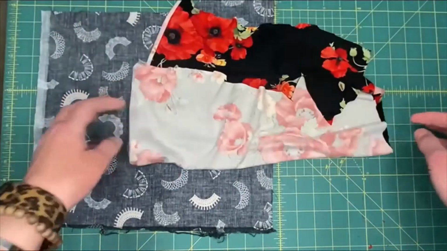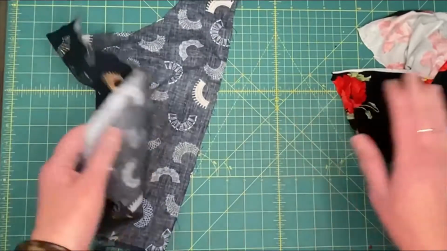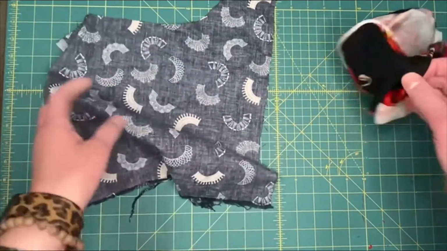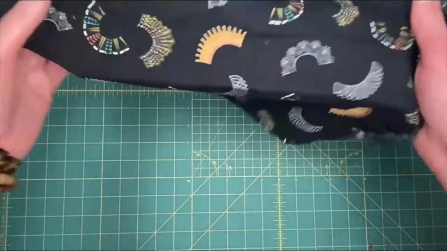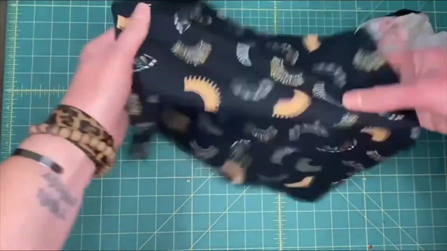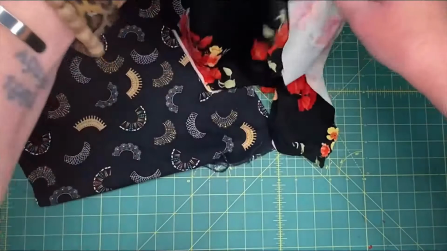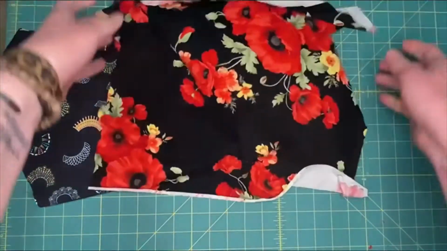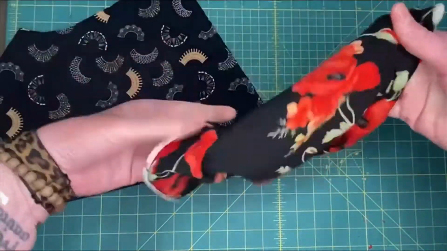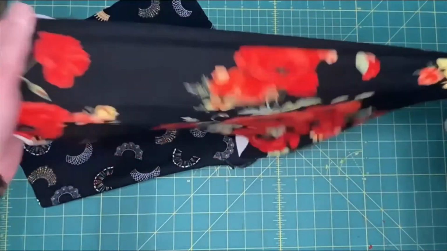All right, so let's do a stretch test. Most wovens have little to no stretch, while knits have a significant stretch. So let's try this one. All right. This one ain't stretching. Nope, that's not stretching. All right, and the flowers over here. Ooh, stretchy. Stretchy, stretchy, stretchy. Okay, so this one stretches a lot.